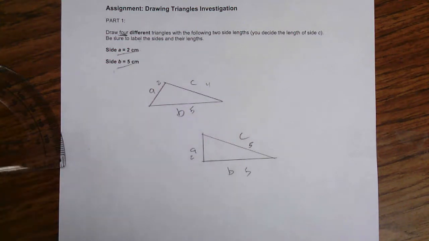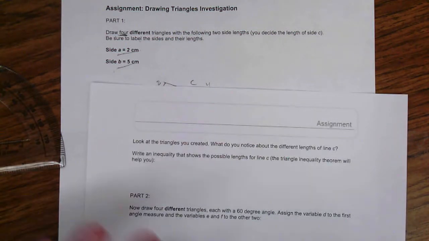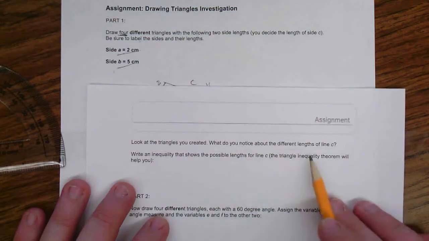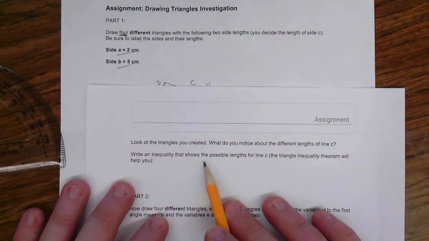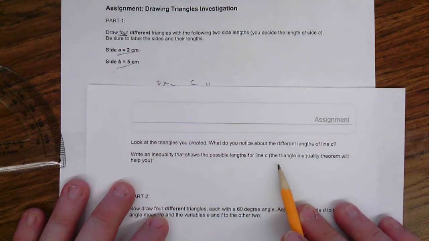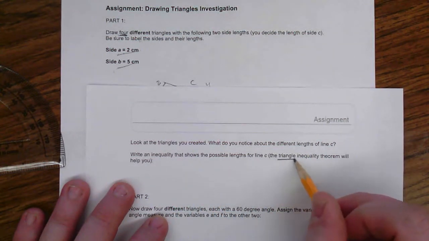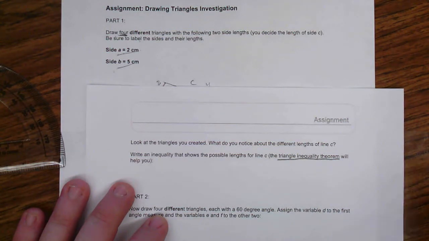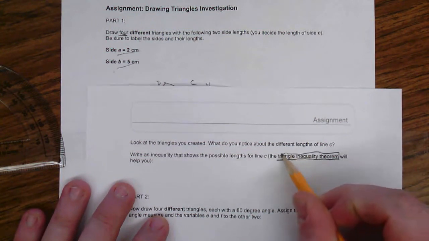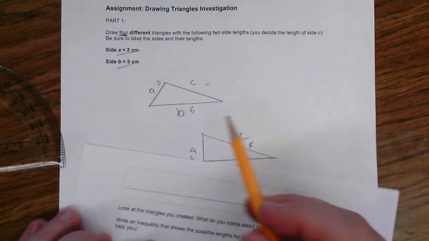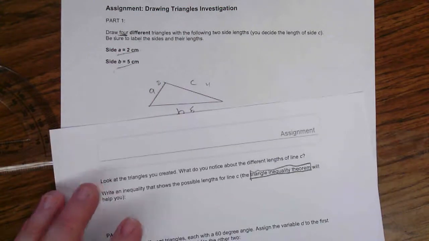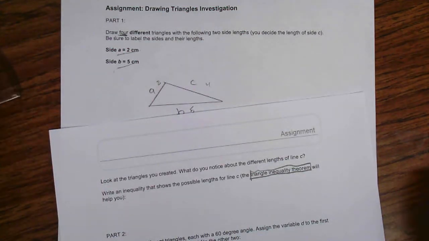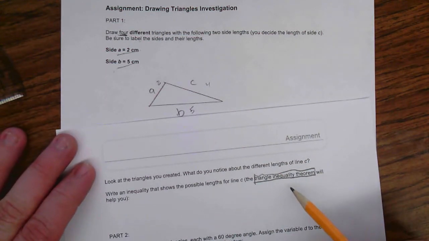Now with that in mind, it says, look at the triangles you've created. What do you notice about the different lengths of side C? Write an inequality to show the possible lengths for side C. So make sure to look up the triangle inequality theorem right there. That's what I'm looking for. You're going to use it with the following sides. That will help you come up with this.